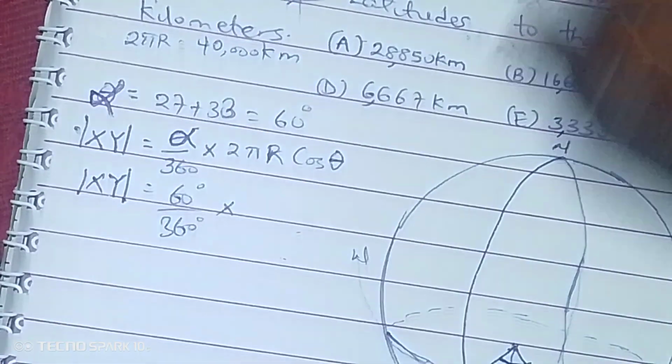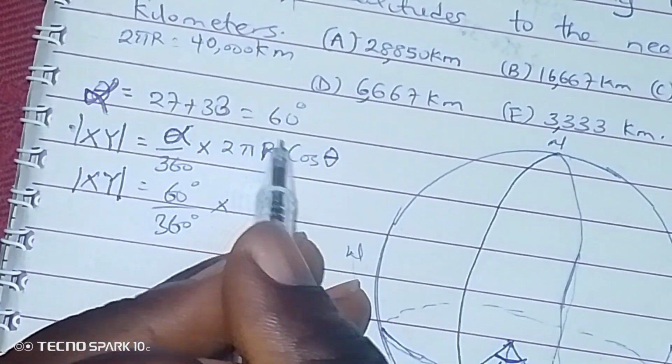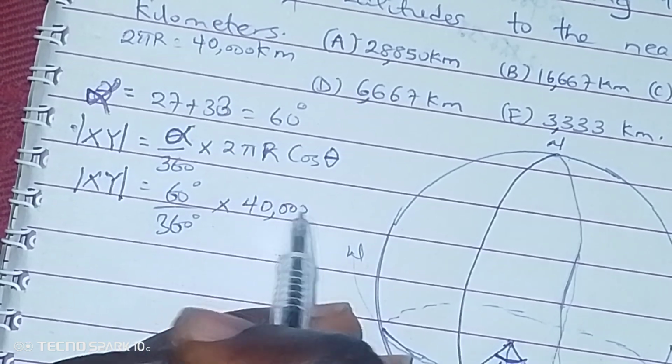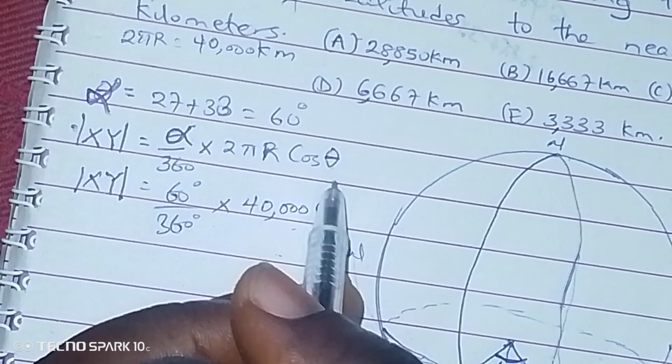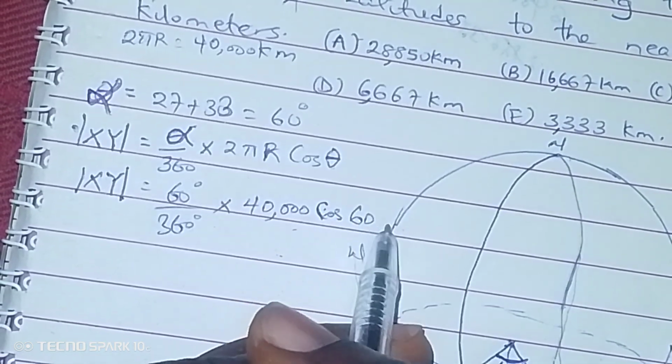So this part is missing in the question. This entire 2 pi r will be replaced with 40,000, cos, our theta is the angle of the latitude, 60 degrees.